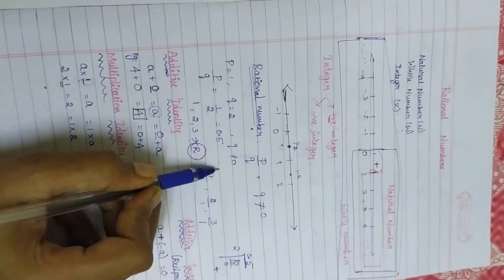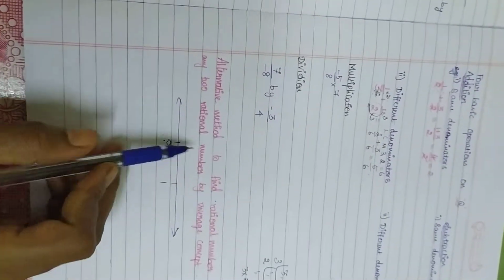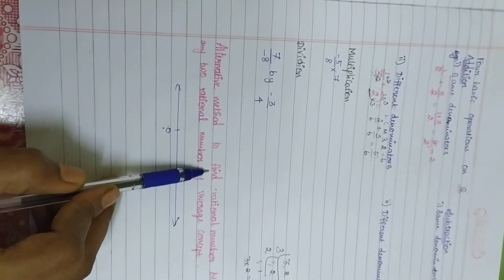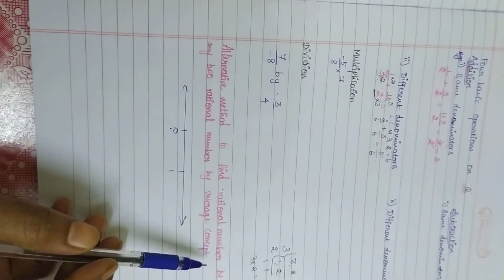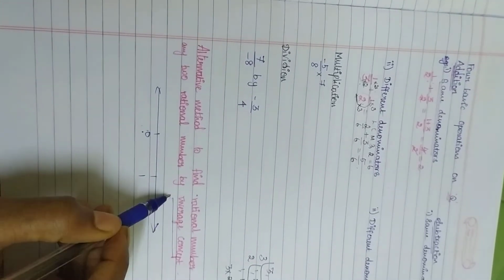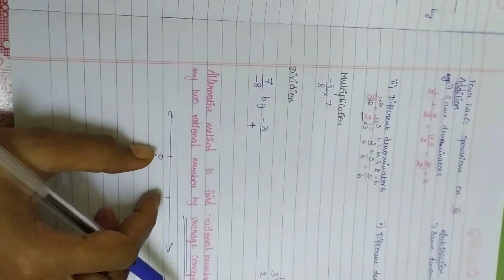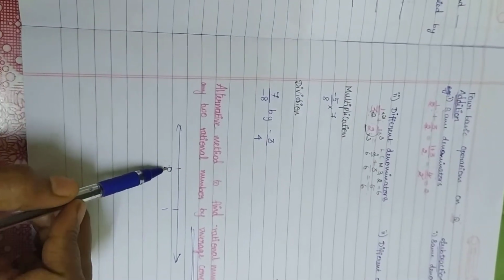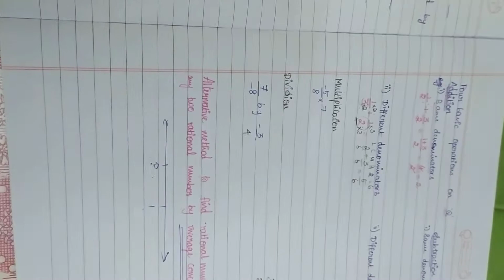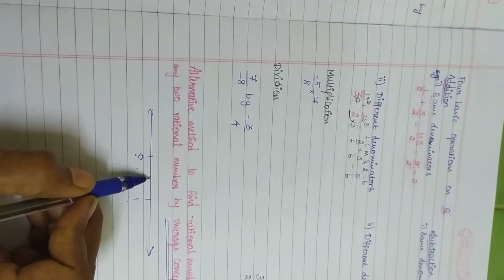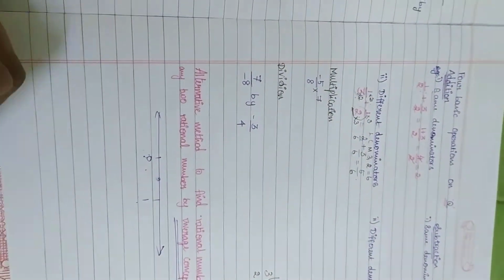So it is also mentioned your rational number. Okay, so that's why I am taking an alternative method to find a rational number between any two rational numbers by the average concept. By using the average concept, we are going to find the rational numbers in between. You take any two numbers, whatever they are. I am taking, for example, 0 and 1. Whatever numbers you need, take those and you will find the rational numbers in between them.